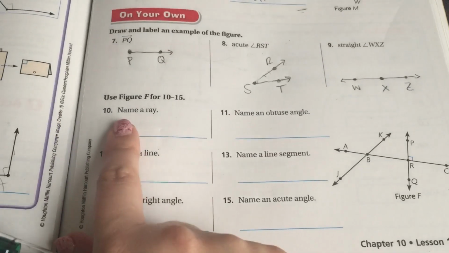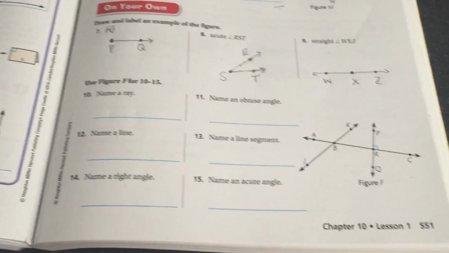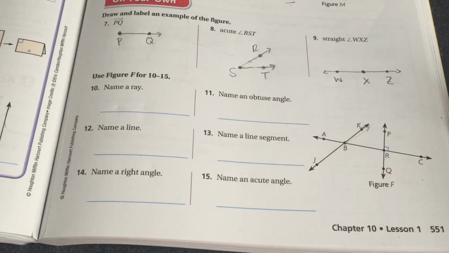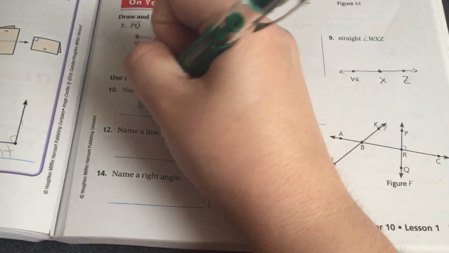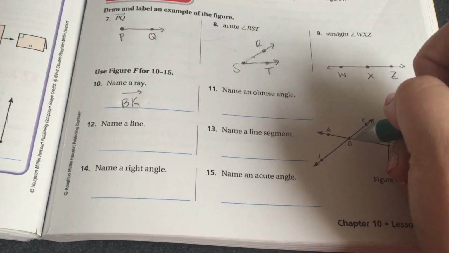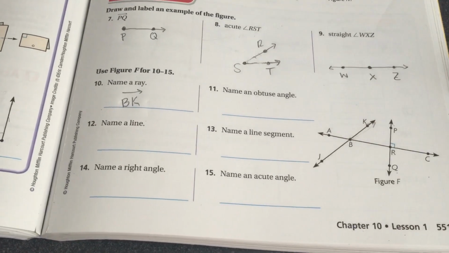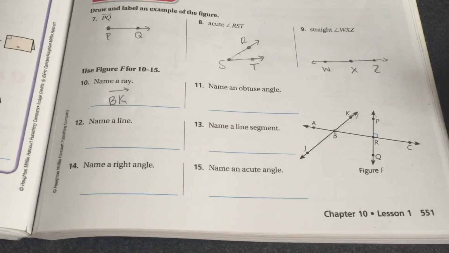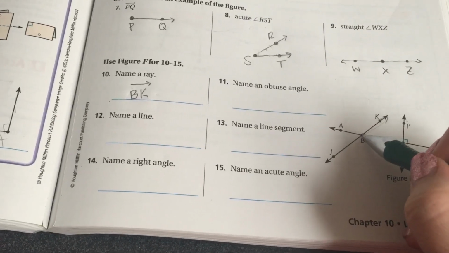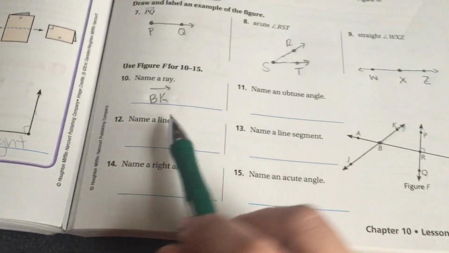So the first one says name a ray. So you could have picked any one of these rays that you see on here. The first one that sticks out to me is ray BK. That's one I saw first. But you could have done ray BA or ray BJ or ray RP or ray RQ. It just depends on whichever one you want to use. It's fine, as long as your ray has an endpoint. So there's my endpoint for mine. And then it goes out in one direction forever, which goes to this one here. So that's my K.